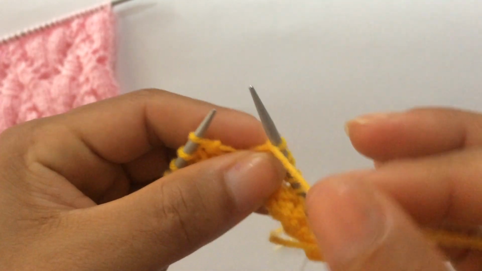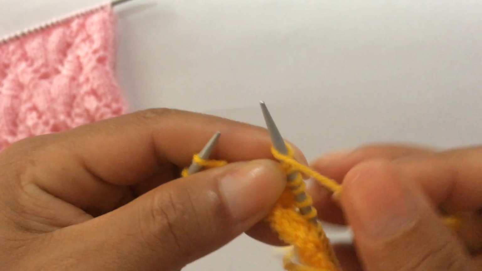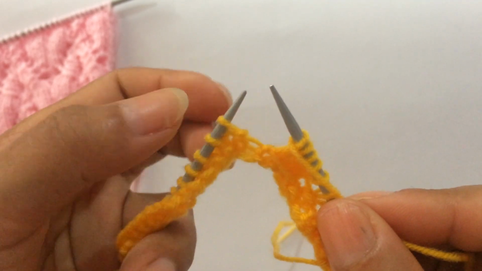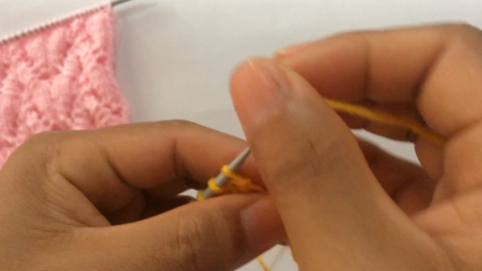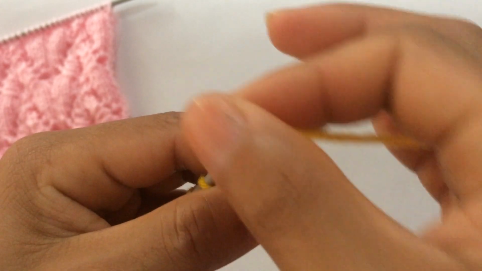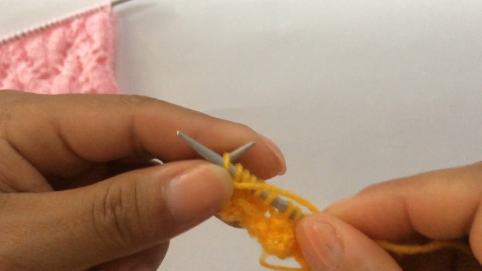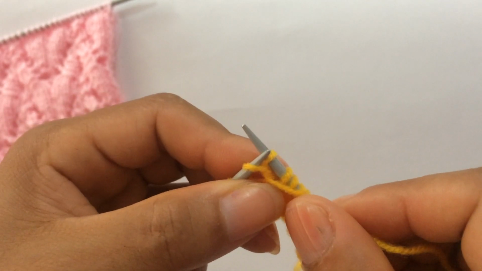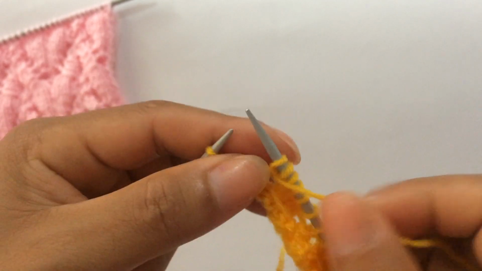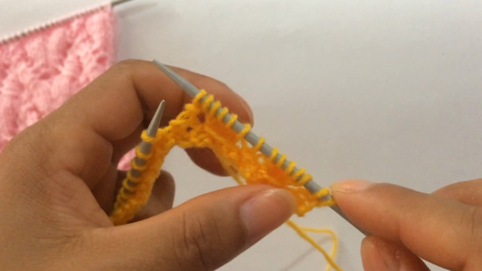And here yarn in front and yarn over this way for the purl stitch, because the next stitch is going to be purl. So yarn in front, yarn over this way, and then purl 1. Right, that's the repeat from here to here.